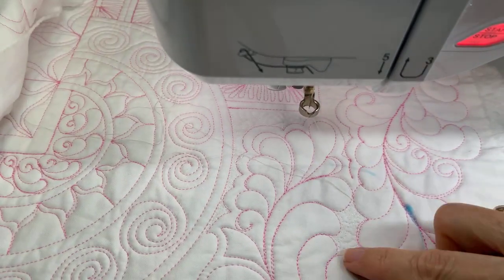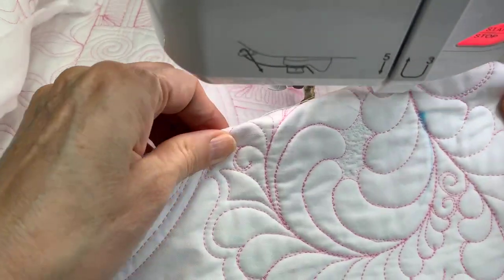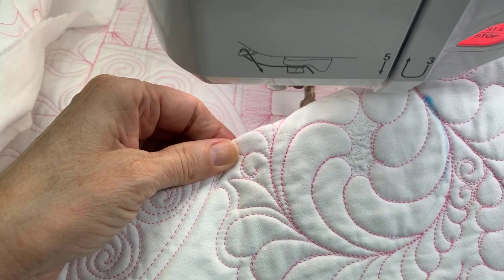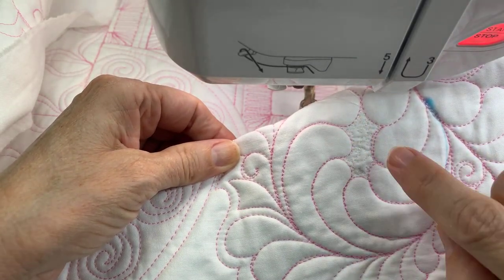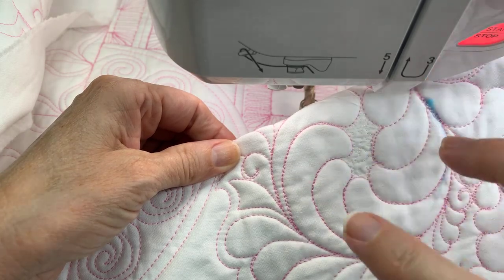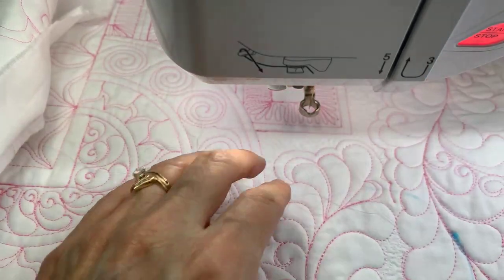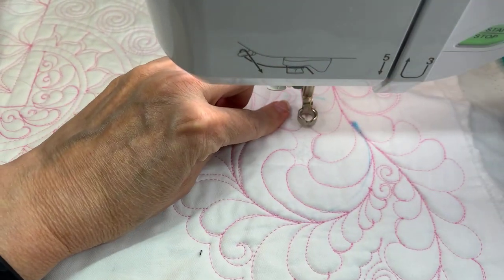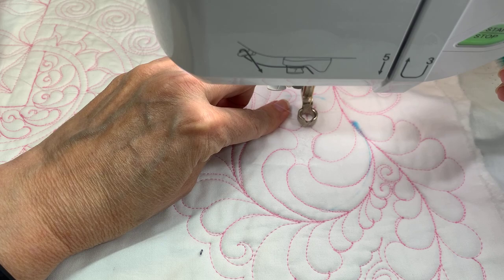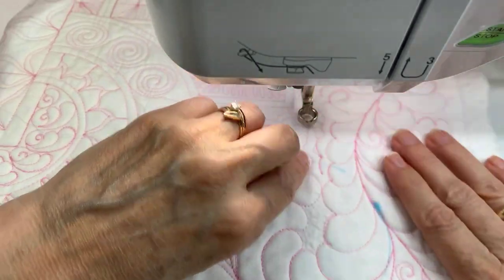So what do you think? Just that little bit right there, look at how much difference that makes. Really makes this part just have that little bit of a shadow right there, so it has more jump out at you. I love that. All right, let's go ahead and cut that. Then we'll do one more area.